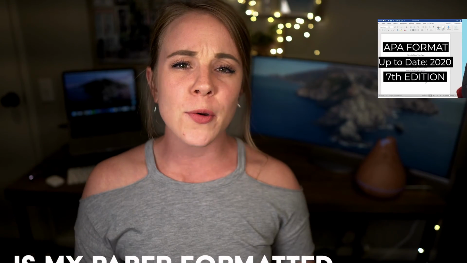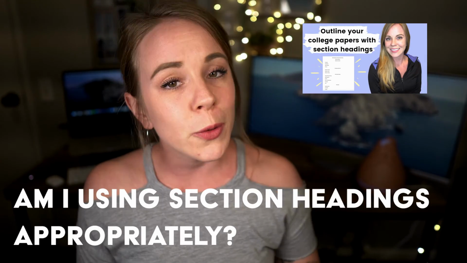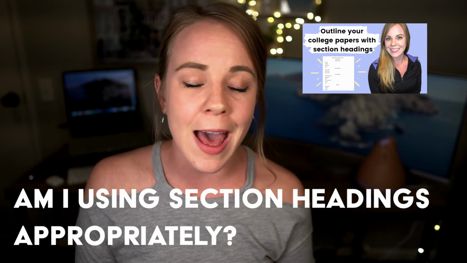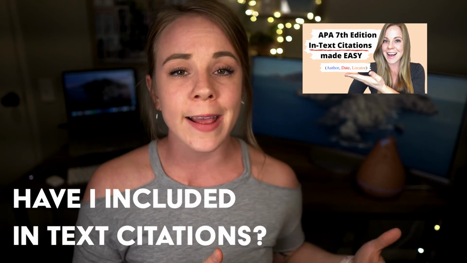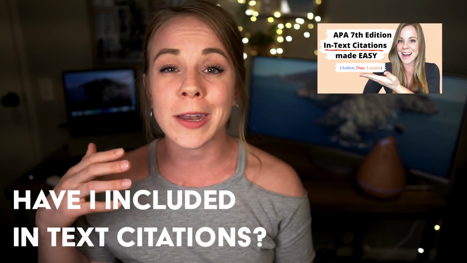But basically, when you're checking for formatting, the first question you want to ask yourself is, is my paper formatted correctly? In other words, are there page numbers in the right-hand corner? Is my title page set up correctly? Am I using section headings appropriately and adequately? In other words, is my paper organized? When it comes to your referencing, have you used the appropriate amount of citations for this assignment? Not too many and not too little. And lastly, the places that you've paraphrased or directly quoted a source, have you included in-text citations for those and the corresponding references in your reference list at the end of your paper?